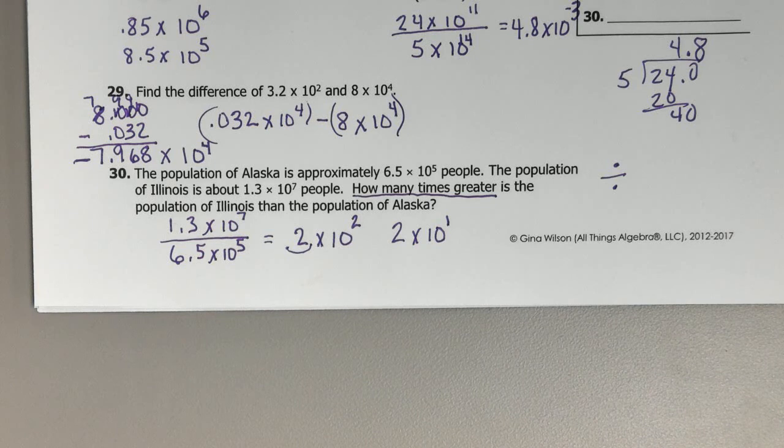Okay? All right. We're going to put this in our journal. It goes right along with the scientific notation. Hopefully that helped.